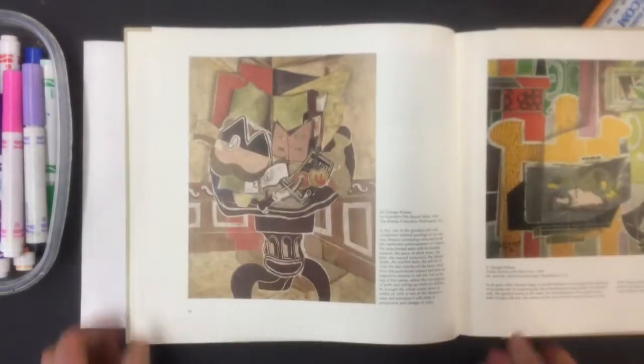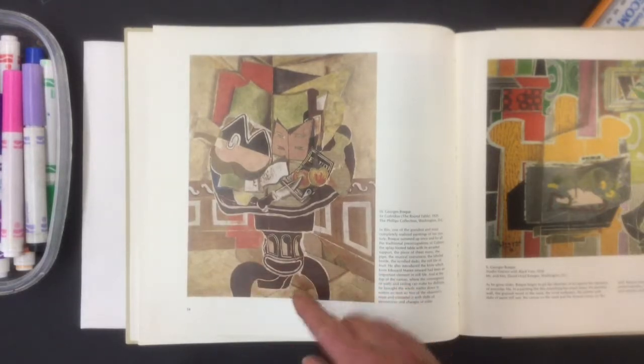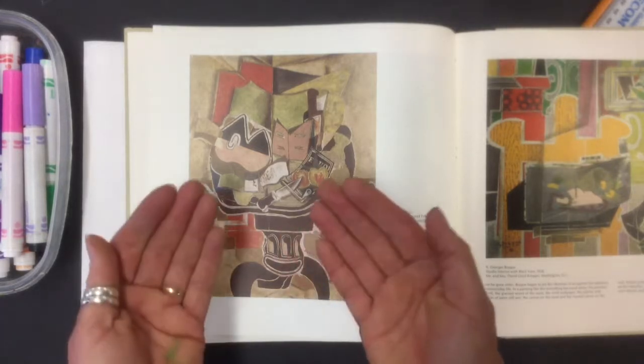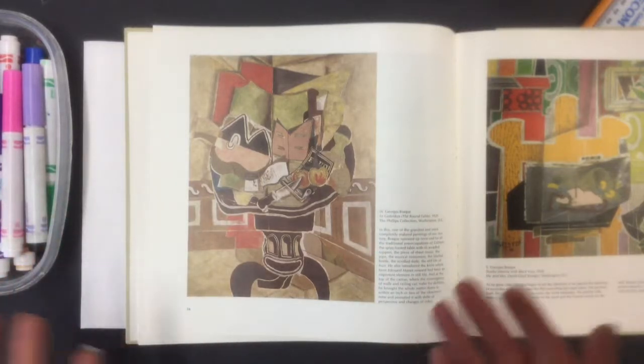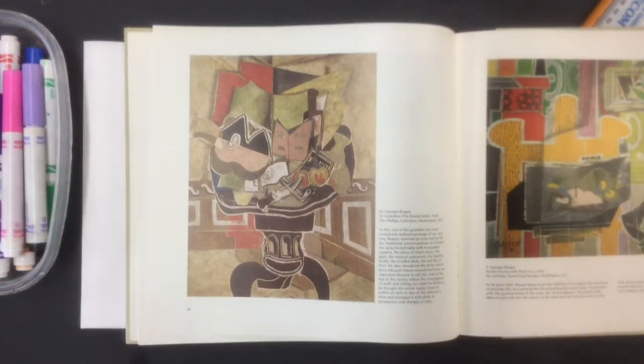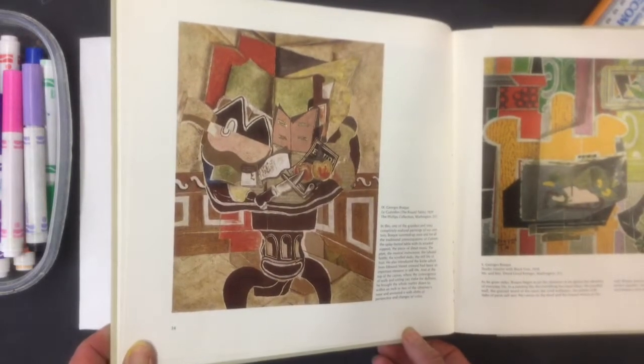Here's a good example where the artist is trying to show us all the sides of the table. The back leg, the front leg, the side leg. He's kind of tilted the table forward, so the perspective looks wonky or off. We are going to create our apples today using Cubism.